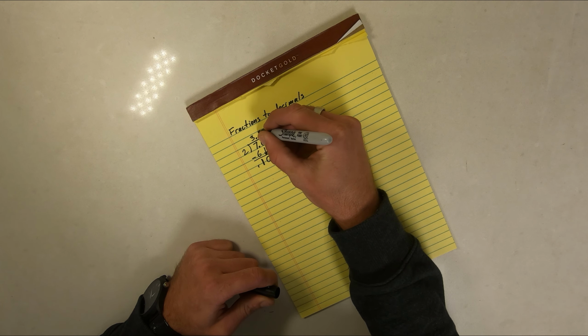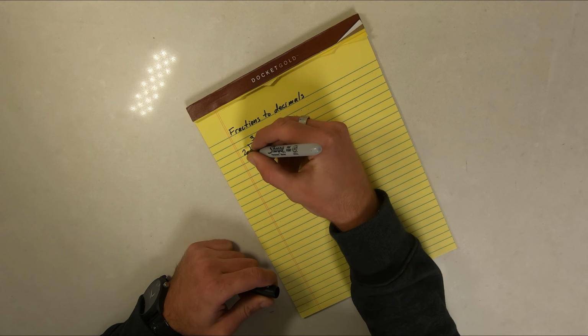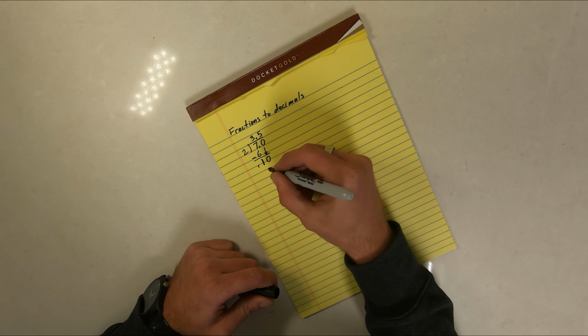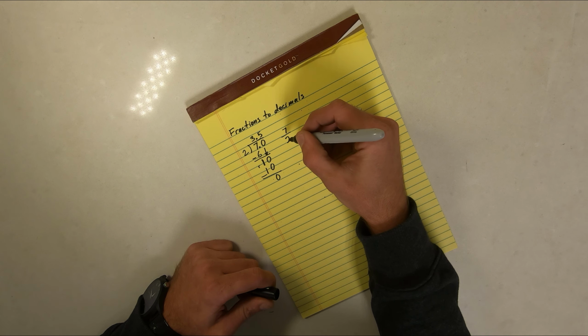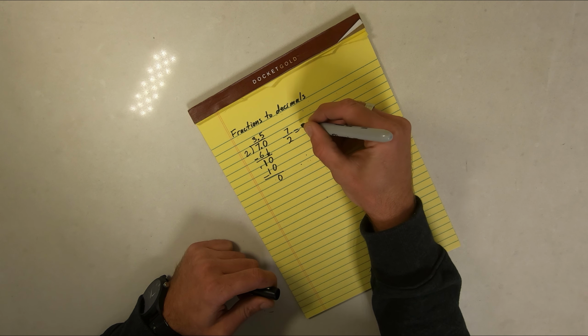Well, it goes in 5 times. 5 times 2 is 10, and 10 minus 10 is 0. So now we've completed the division. So 7/2 would be 3.5 in decimal notation. So basically, you can think of a fraction as an incomplete division problem.